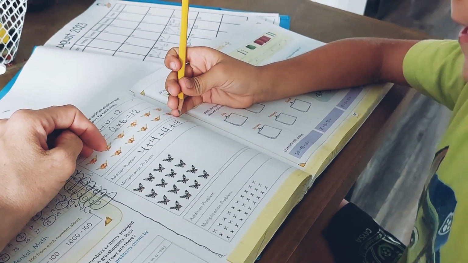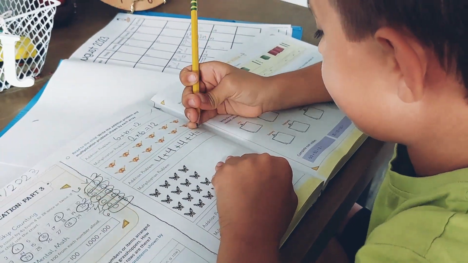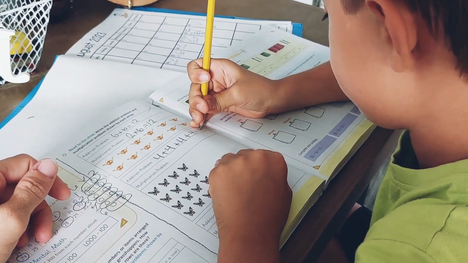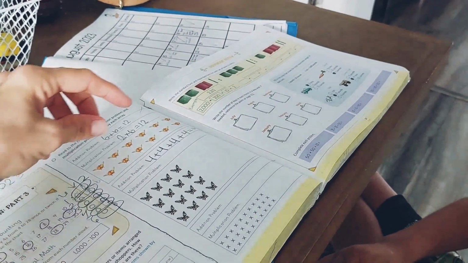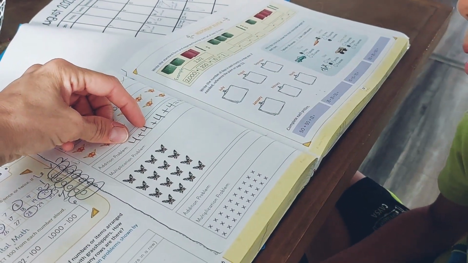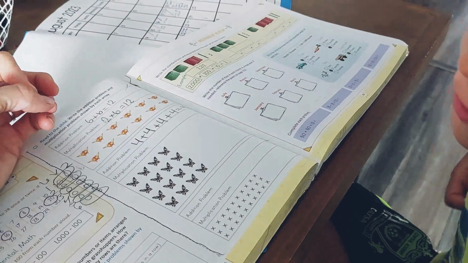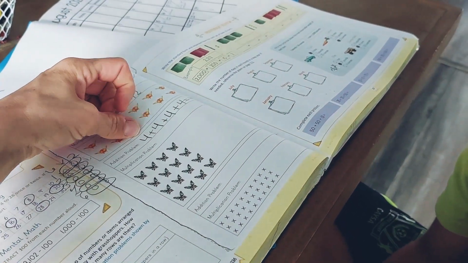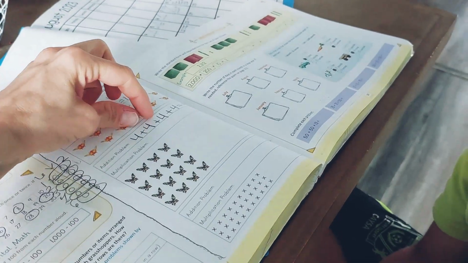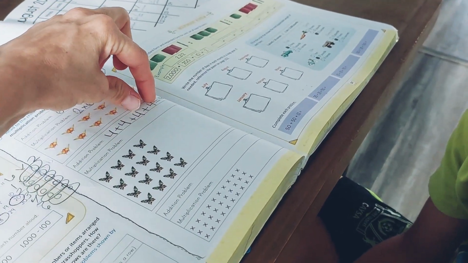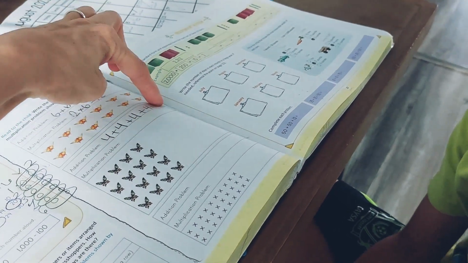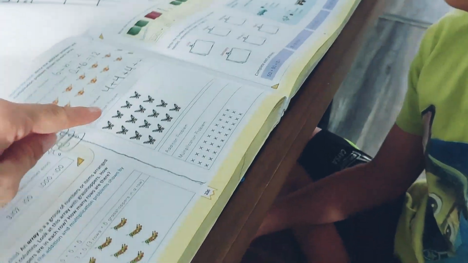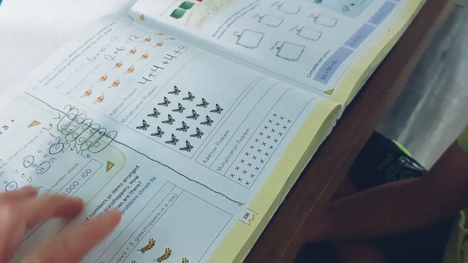Equals 16. Good. What's another way you could have figured that out? Using doubles facts. What's the doubles fact? 4 plus 4 is? You could have skip counted to figure it out, but you could also do what? What's 4 plus 4 in a snap? 8. And now you have 8, and this is also what? 8. And 8 plus 8 is? 16. There you go. Okay, so now we need to turn it into a multiplication problem.